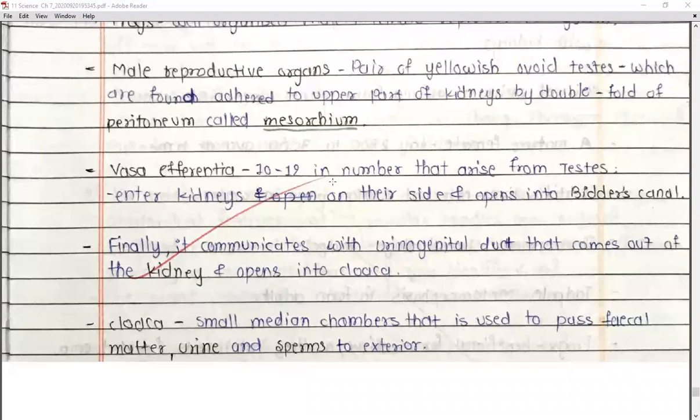So 10 to 12 in number. The vasa efferentia will be present in 10 to 12 number, and they arise from the testes. They enter the kidneys on their side and open into the Bidder's canal. So there will be the presence of a Bidder's canal, right? This can be asked in an MCQ: in which canal does the vasa efferentia open?